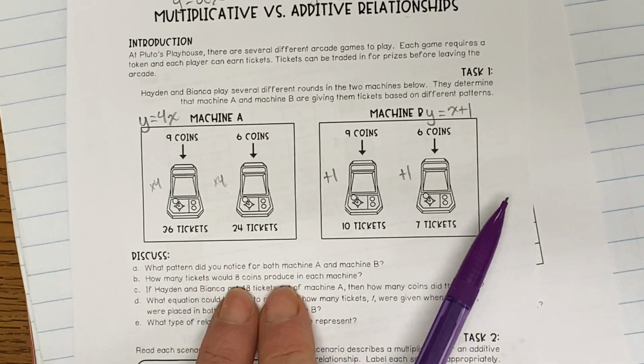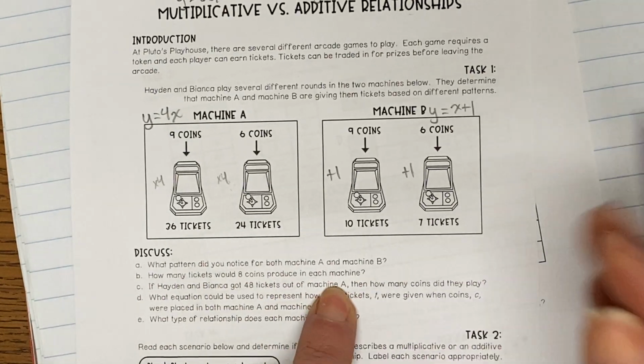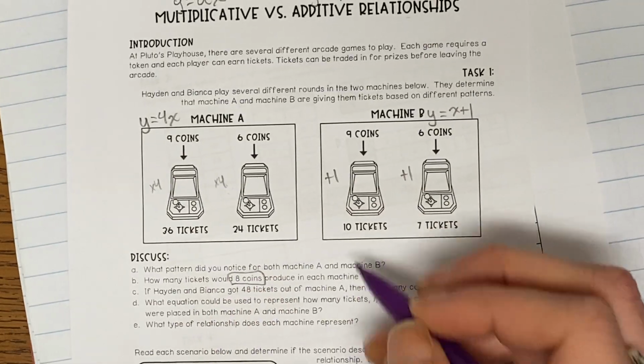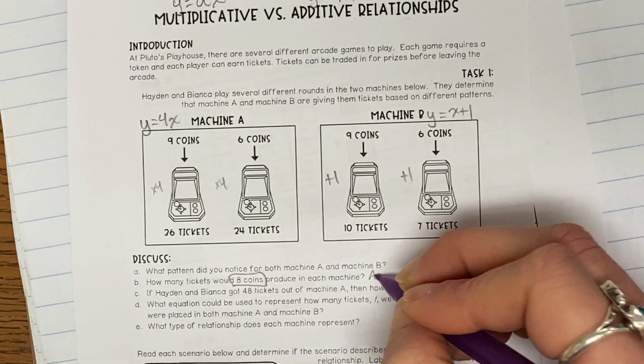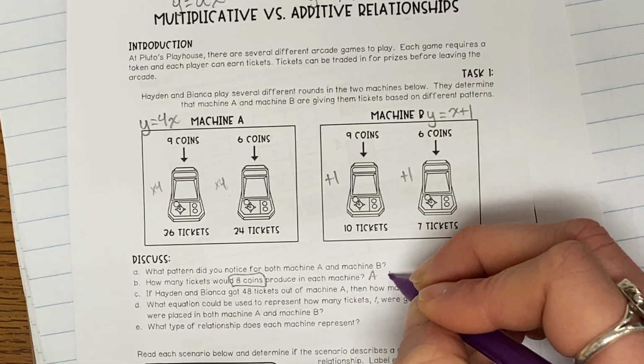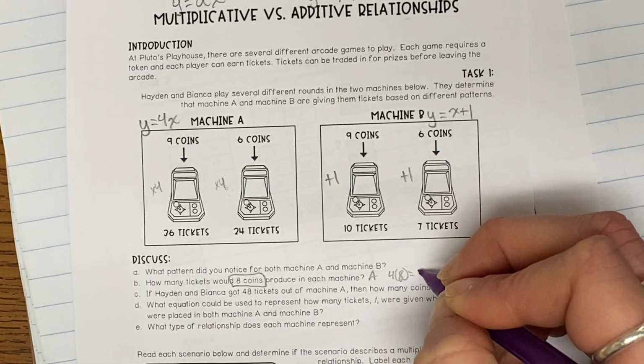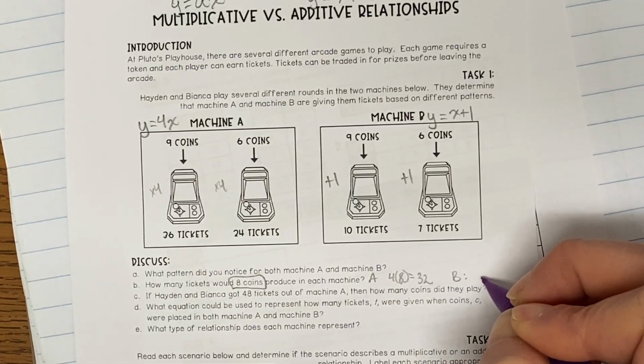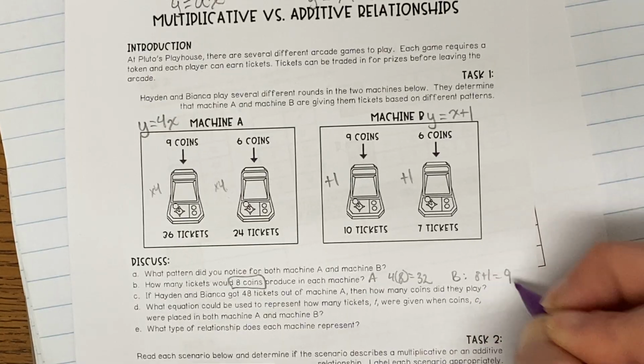Now, how many tickets would 8 coins produce in each machine? Well, 8 coins would be my input, that represents my x. So for machine A, I'm going to say 4 times 8 equals 32. And on B, I'm going to say 8 plus 1 equals 9.